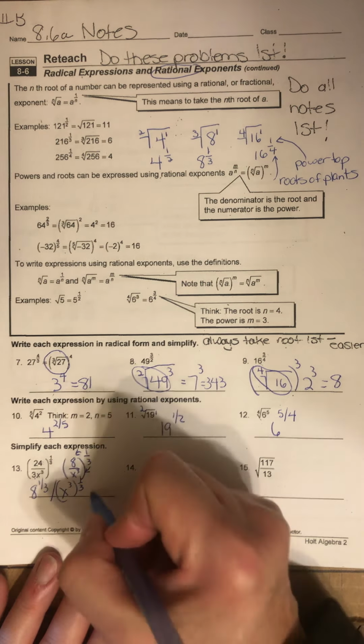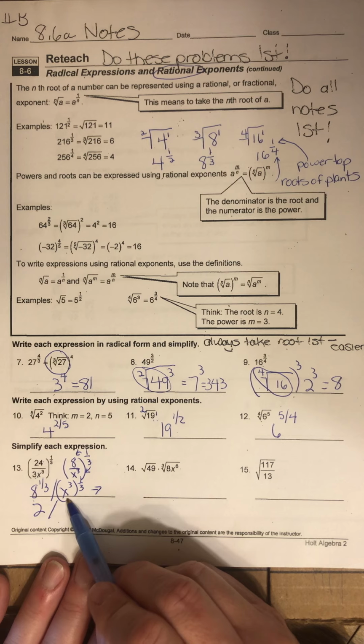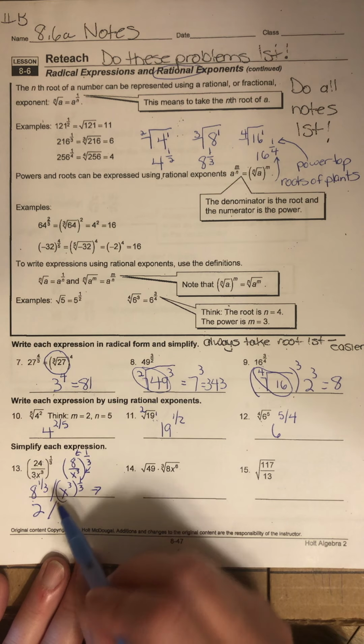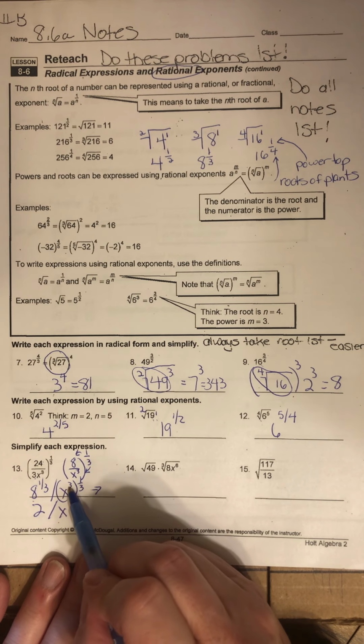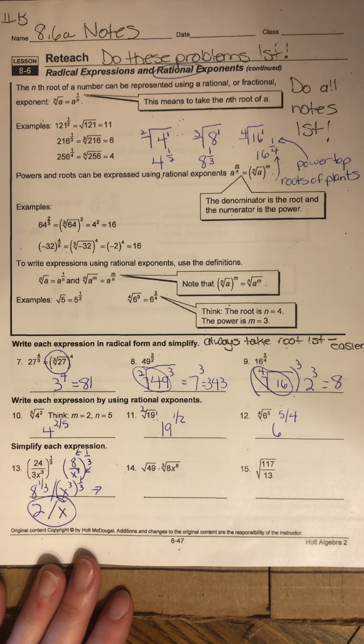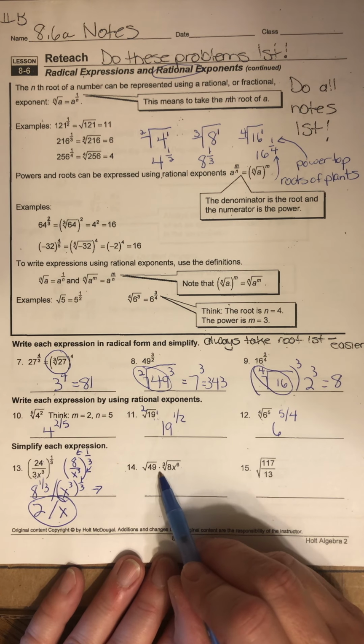There we go. We know the cube root of 8 is 2. And you know that when you have a base and you have one exponent raised to another, that you multiply the exponents. So this is x, and 3 times 1/3 is 1. There's our final answer.